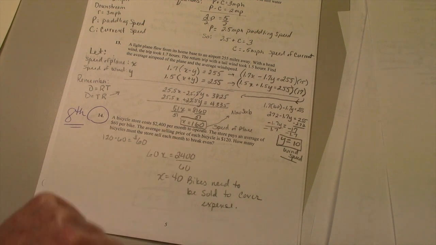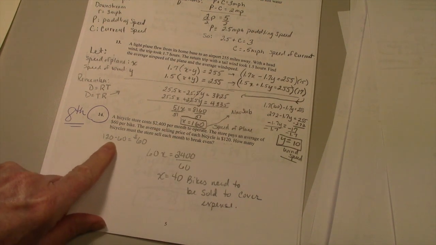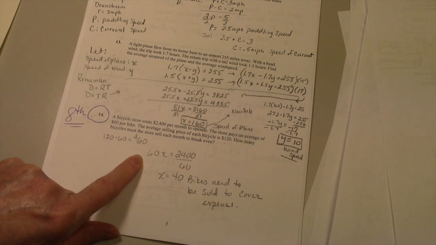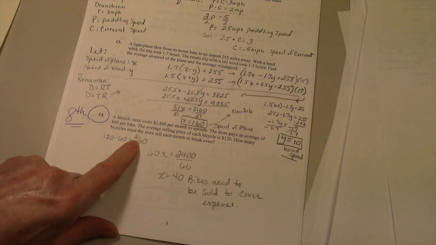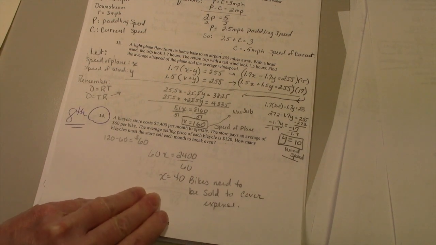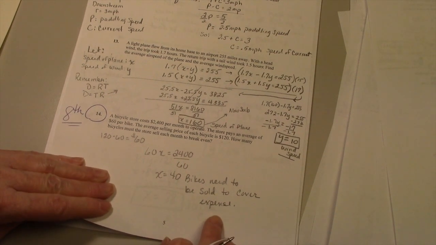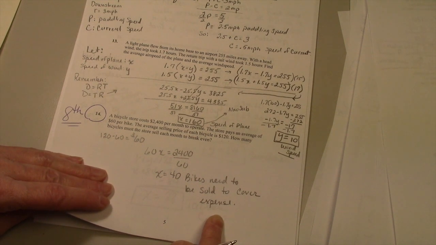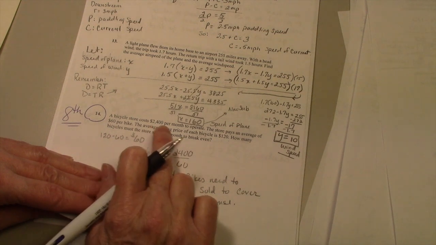Pay for that. Well, let's subtract. What do they make on each bike? They make on average $60 per bike. So how many $60 do they need to get? You need to sell 40 bikes to break even, to cover the expense of the rent. Or just to cover the expenses to operate.